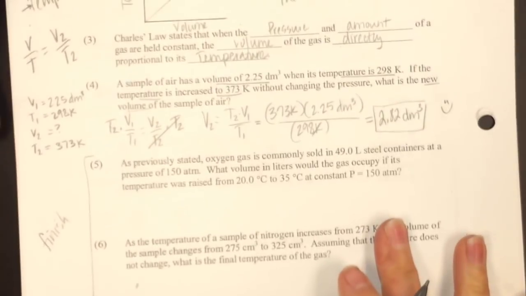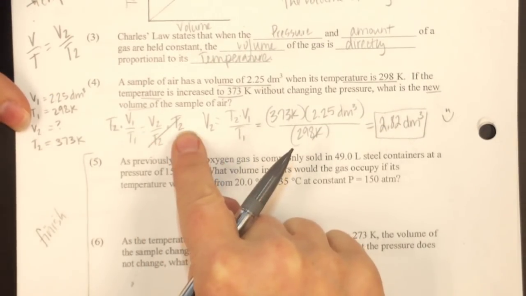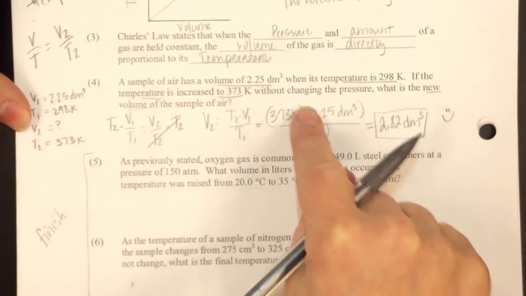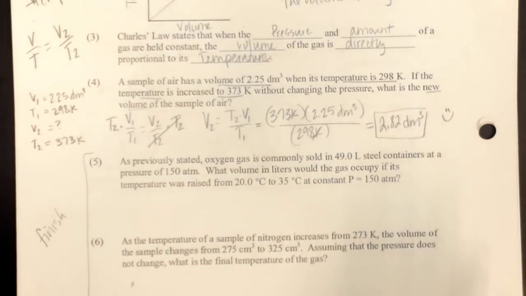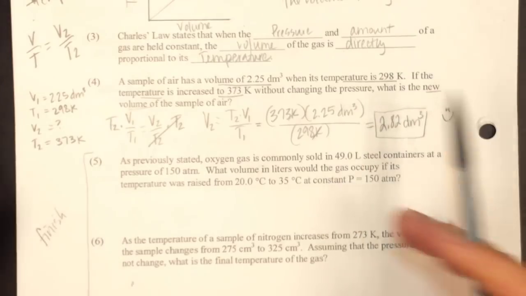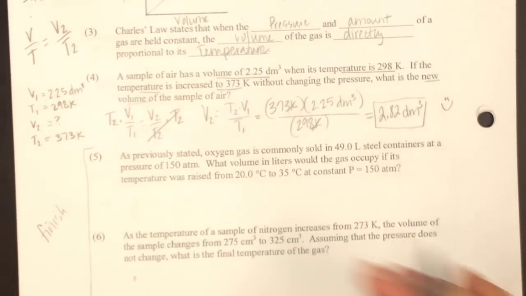Finish. This is what I want to see. Variable list, equation in variable form, solved in variable form, numbers, units cancel, answer, box your answer. That is how we solve problems in science. So complete 5 through 7 on your own. You can check your work against my work. It'll be posted in Schoology.